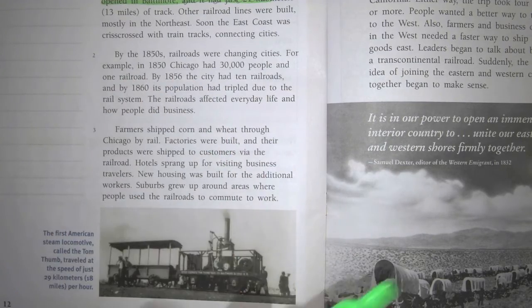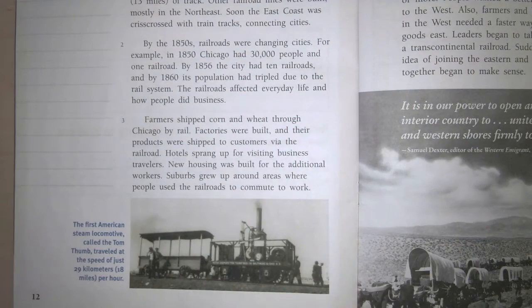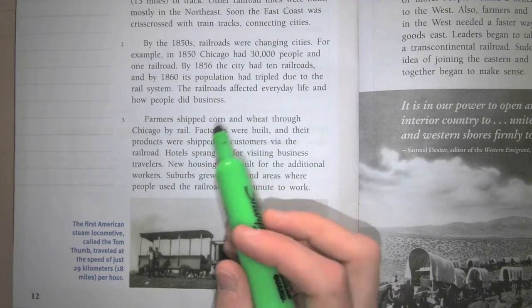Anything in there, I think that's more of an overview and not quite what I'm looking for in a key detail of what was actually happening year by year with the railroad. So I'm going to keep going.